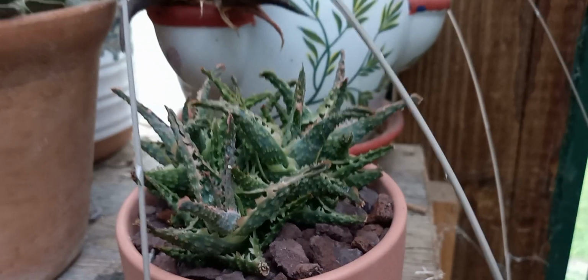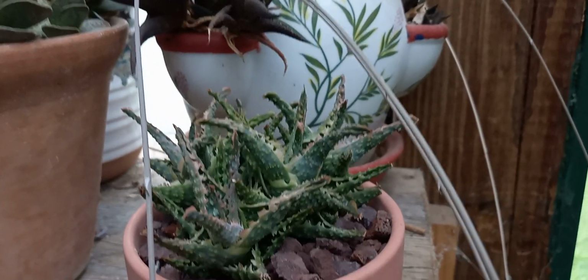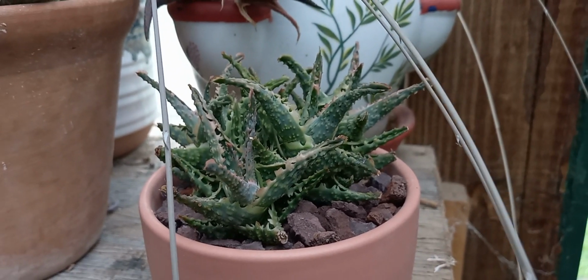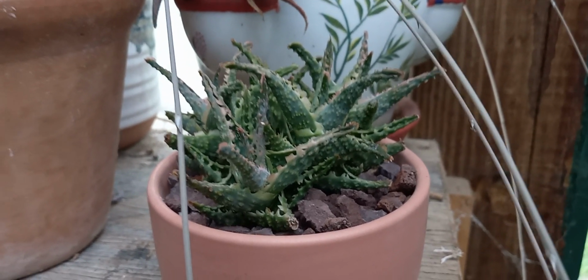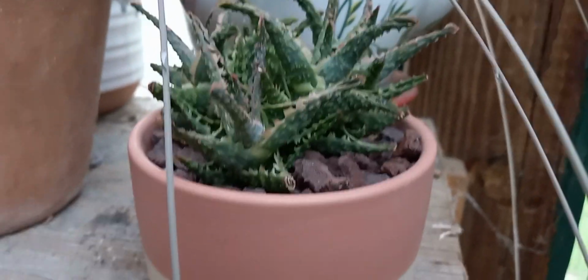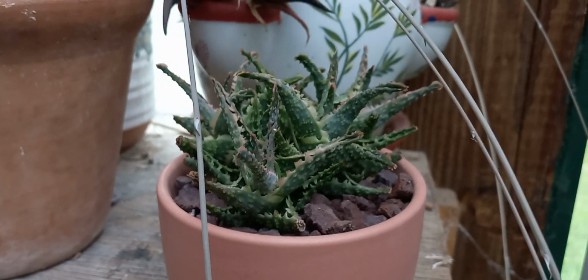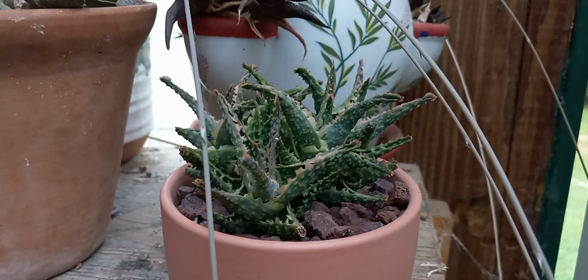Another little one up here. I forget which one this is, but it's one of the hybrids. It's a little shriveled up right now because it's been so hot up at this level in the greenhouse that they've had a little bit of a rough time. But I'm watering them back. It's starting to cool off a little bit now, and so they should be coming out of it.